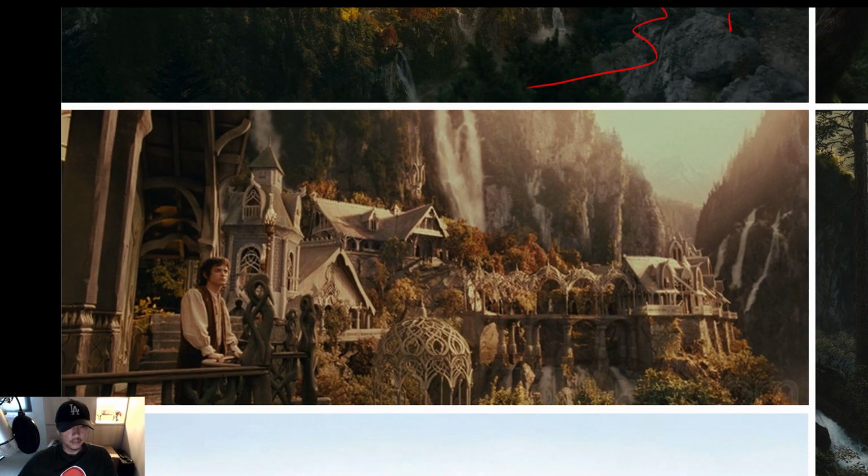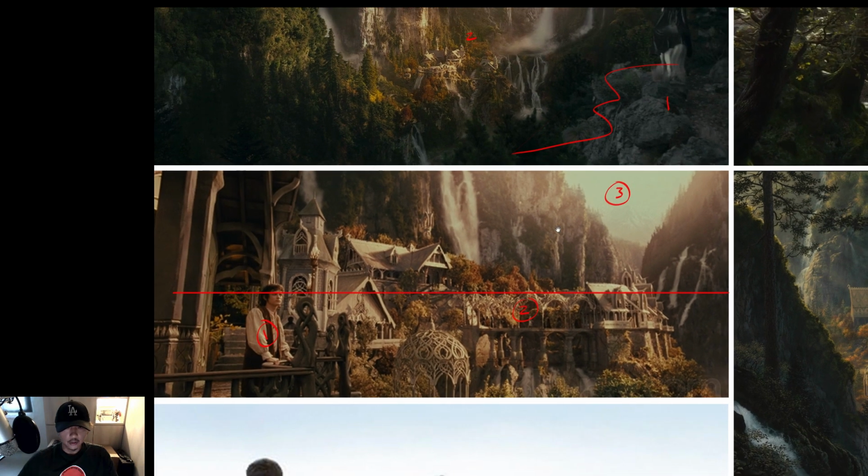Okay, here's another one. So Frodo here is our horizon line. Tourist shot, we're standing on a balcony, similar to that cathedral shot that we saw before. Here is also our 1. The building is our 2. The brightest thing is our number 3.